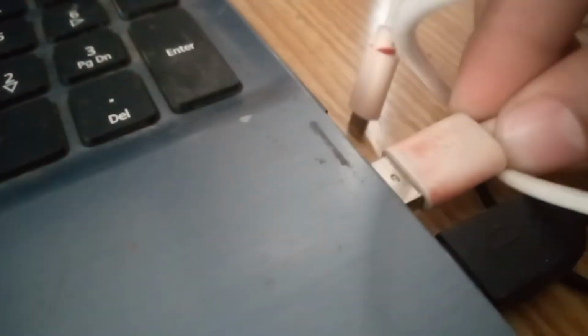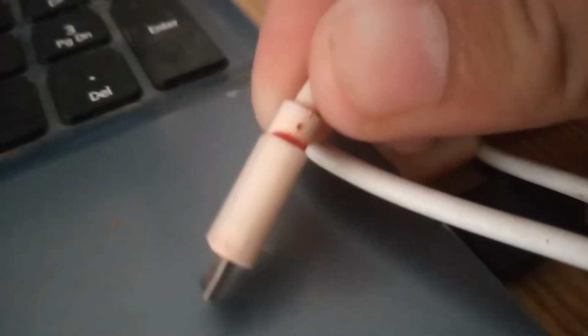First, connect your mobile phone to your laptop using a USB cable. Now connect the larger USB end to your laptop and connect the smaller end to your mobile phone.